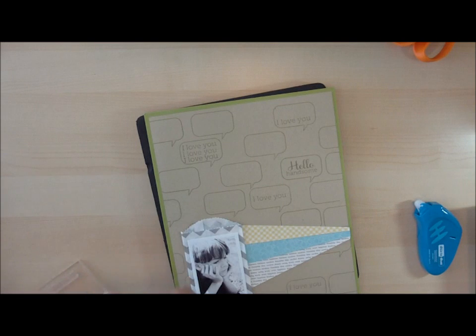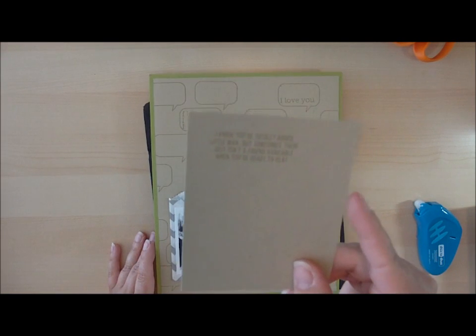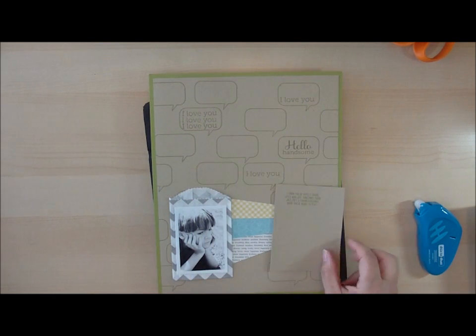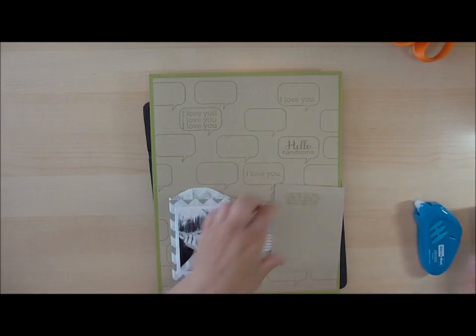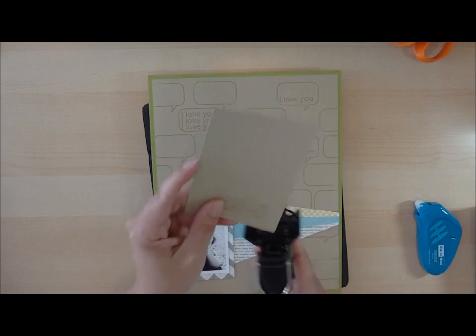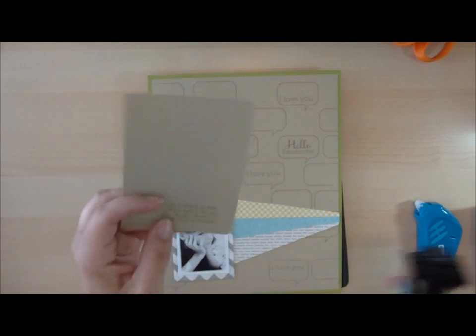Okay, after you've stamped as many sentiments as you want, I wanted to add some journaling. I've printed out the journaling here, and it's going to fit inside one of these speech bubbles here. And I've trimmed it down, and then I used a corner rounding tool. In this case, it's a crocodile tool. And then you simply round the corners. So make sure that you have one of these type tools on hand.